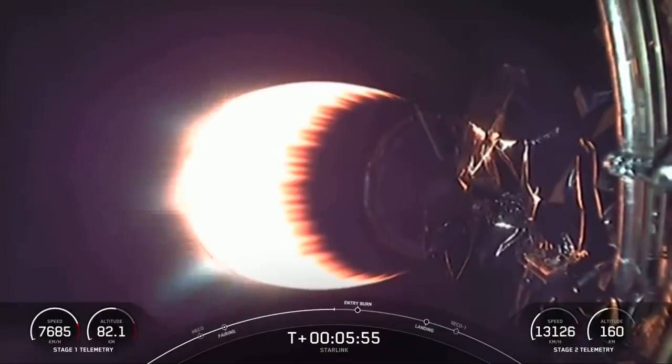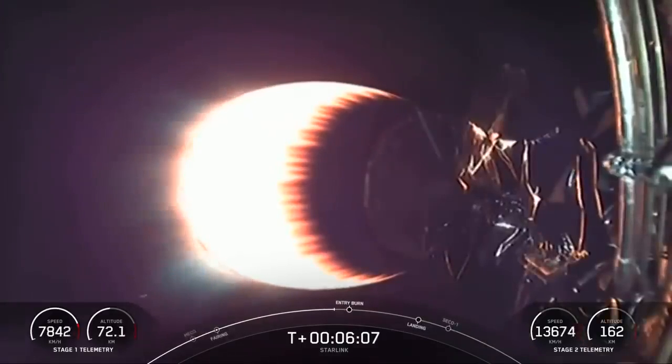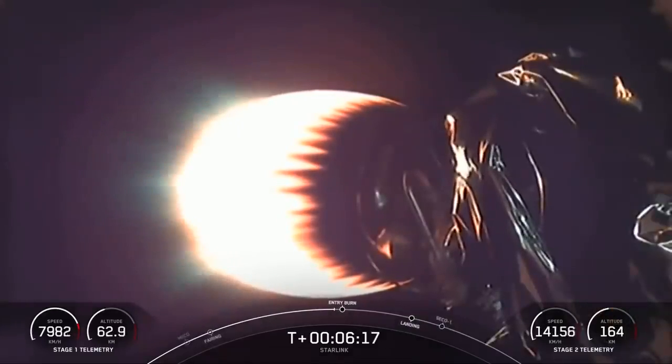And we're about 30 seconds out here from entry burn. As a reminder, Falcon 9 is equipped with 4 hypersonic grid fins positioned near the top of the first stage, using nothing but these to guide it back during its re-entry to the ground.